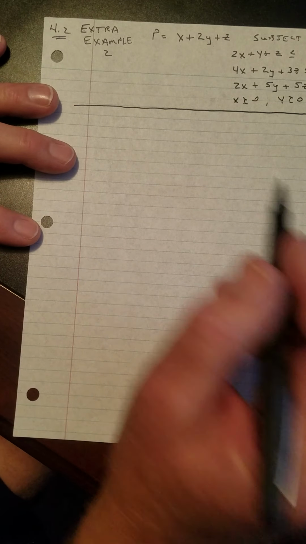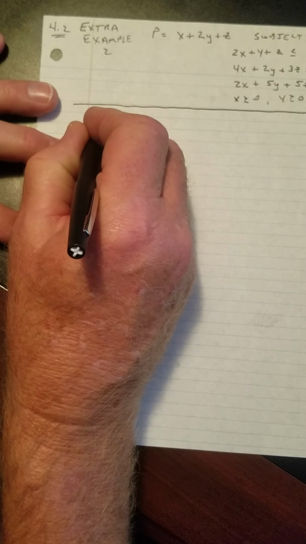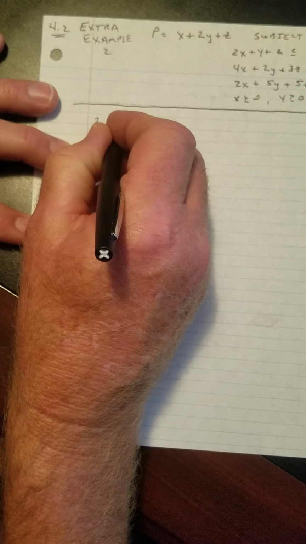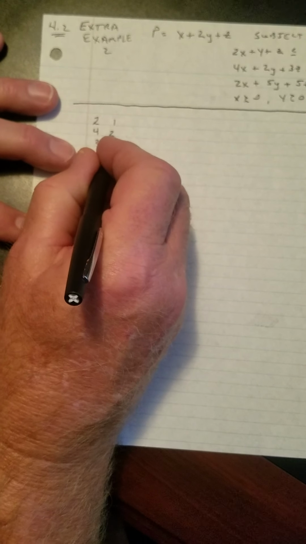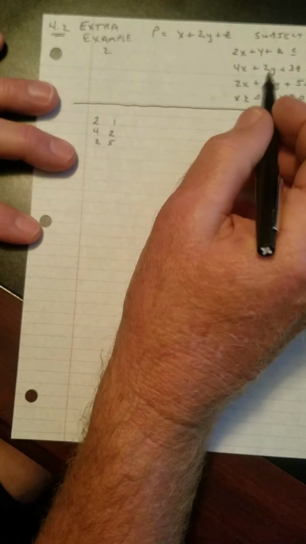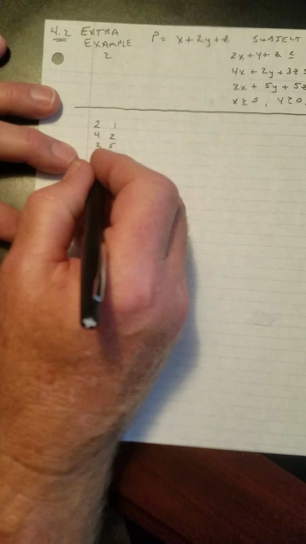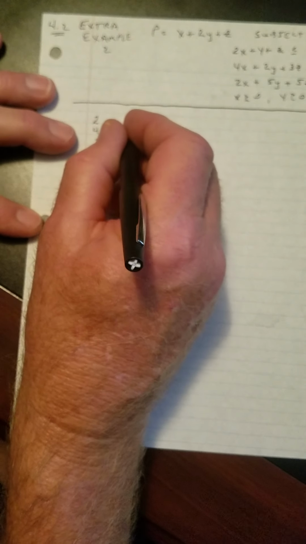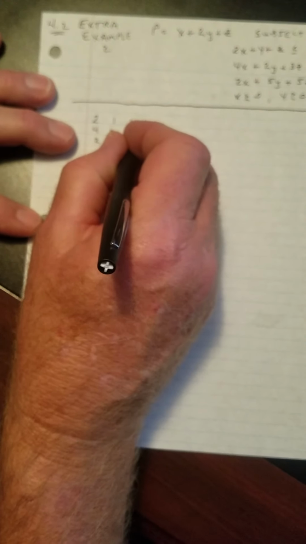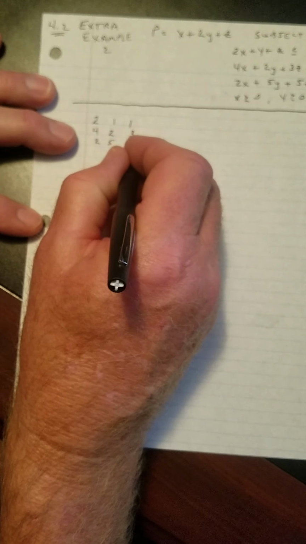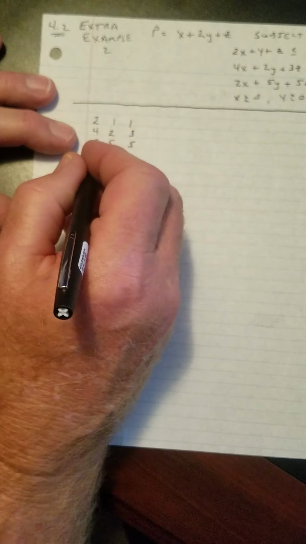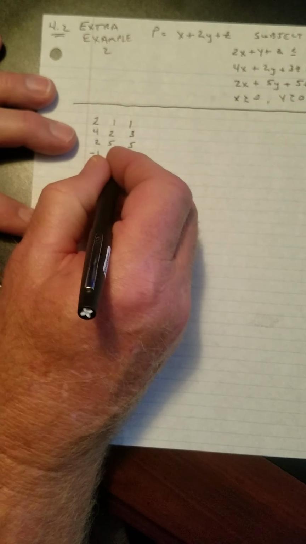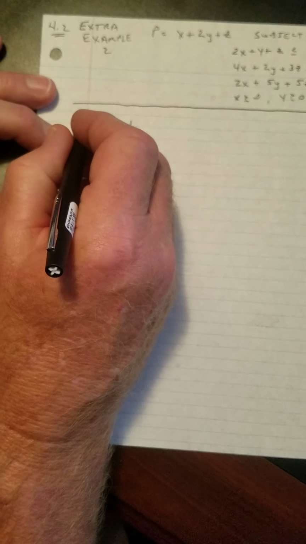Okay, so let's start out by setting it up. So I've got 2, 1, 4, 2, 2, 5 coefficients. And then from the profit function, I forgot I had z, 2, 1, 1, 4, 2, 3, and 2, 5, 5. There's your coefficients. Then from the profit function, I got 1, 2, and 1, so down here I take the opposite. So negative 1, negative 2, negative 1.